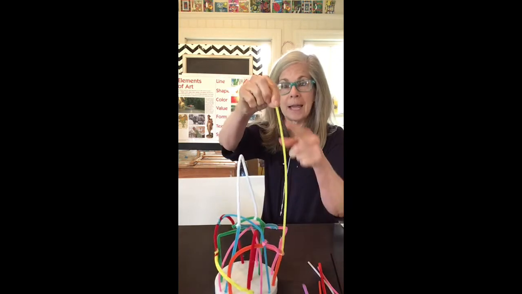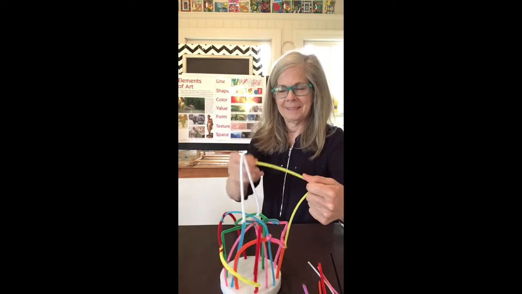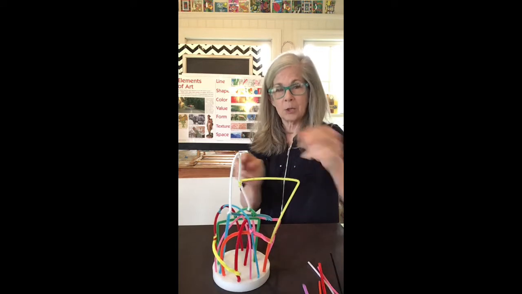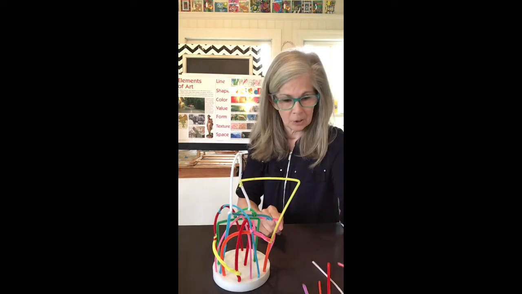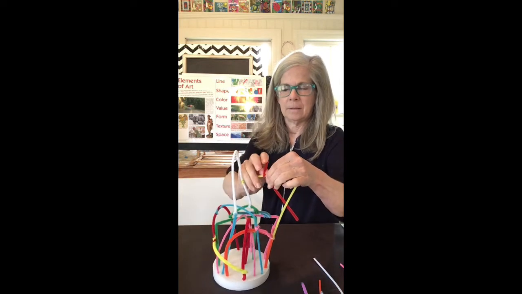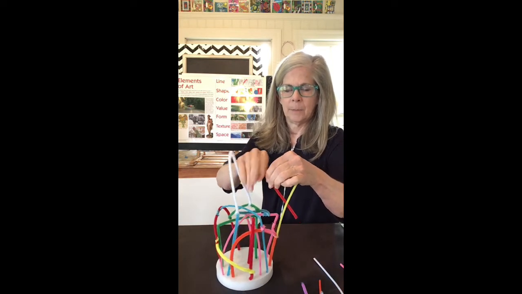Oh, could I attach this one to this one? Let's try it. Yes! Could I use one of my short ones to make a bridge right here? Oh, look, it'll make it look like a letter A. Look, I made a letter A in my sculpture. That's fun. So I'm continuing to build up.